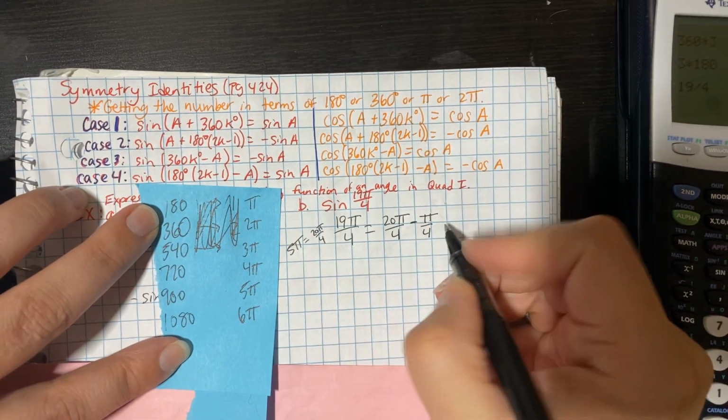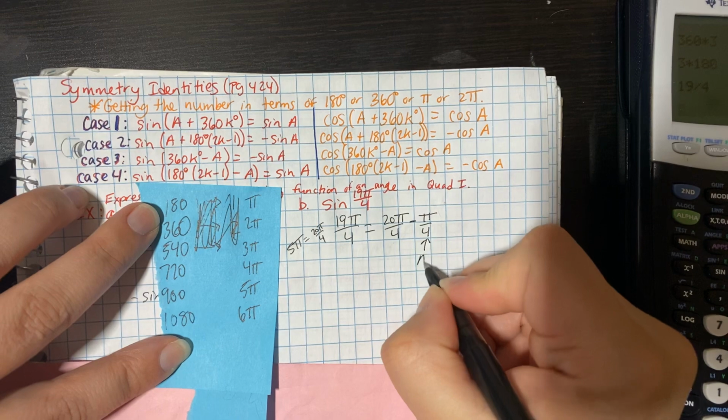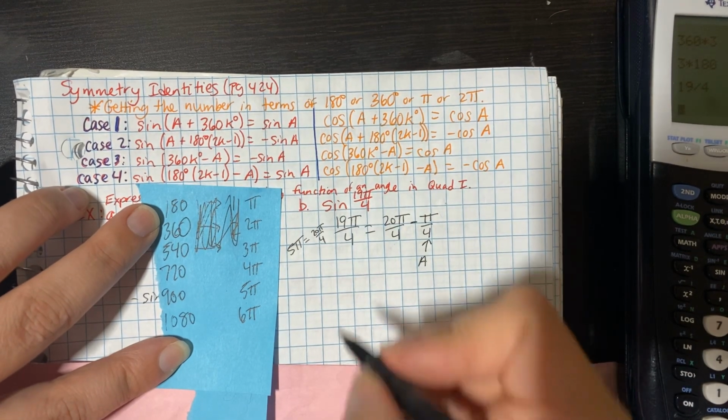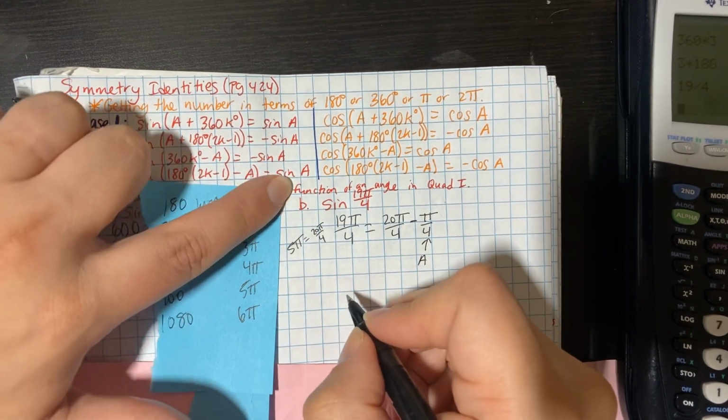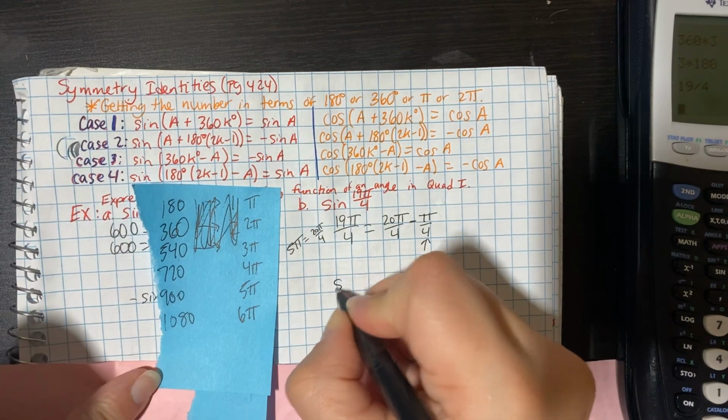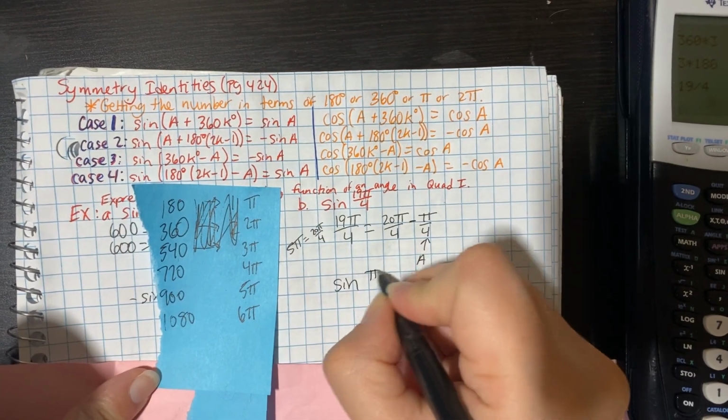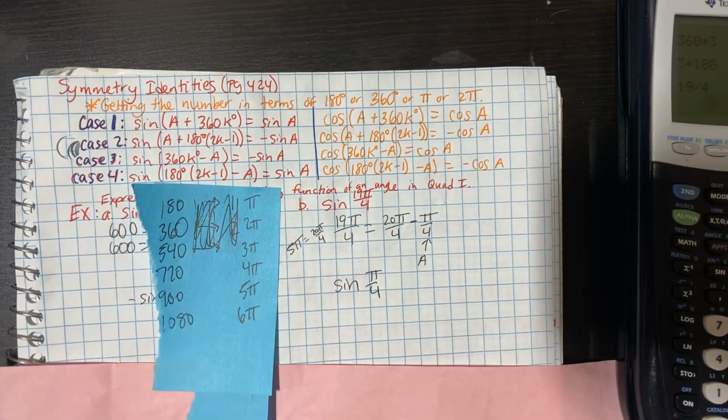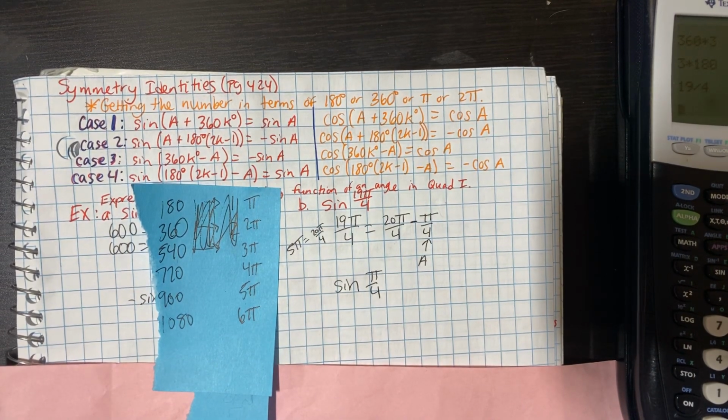So then this is going to be our A right here. So what we're going to do is we just do sine of A. Let me back myself up a second. I don't know if I said this. These symmetry identities help us find the sign of an answer, because we don't know if it's going to be positive or negative or how it's going to be impacted.